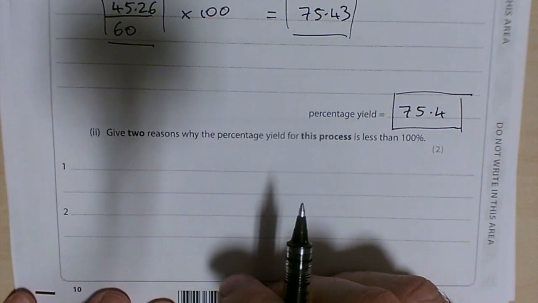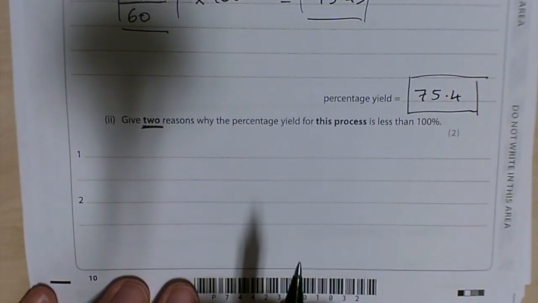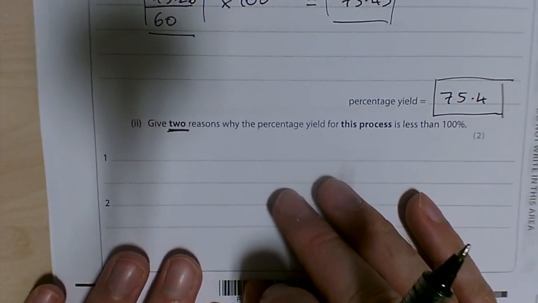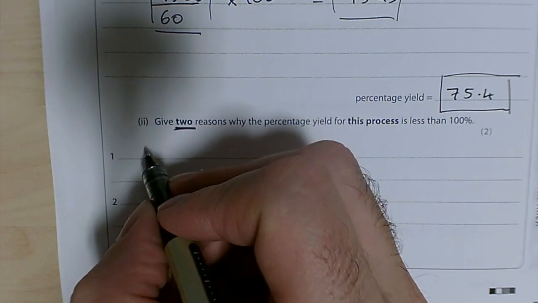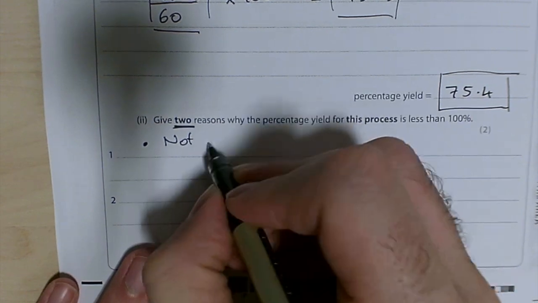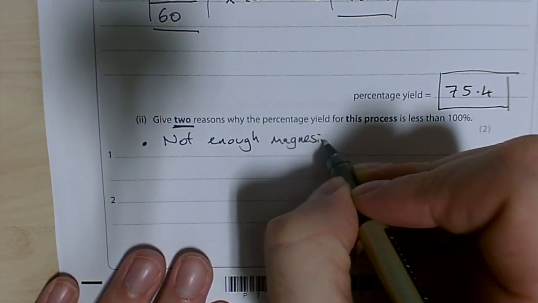Next up then, you must make 2 points on why the percentage yield for this process is less than 100%. You could have any of these points. Let's put some bullet points on here. Not enough magnesium used.